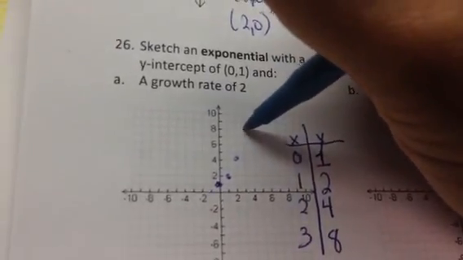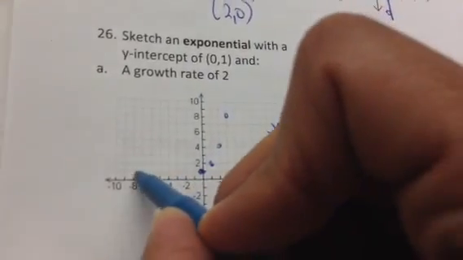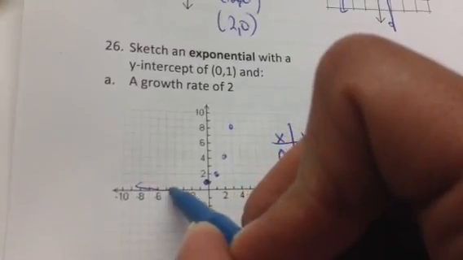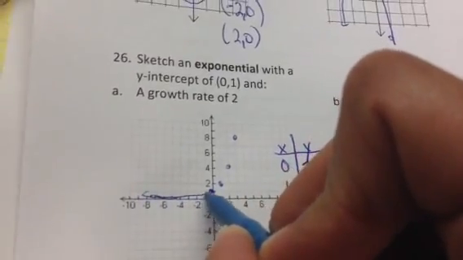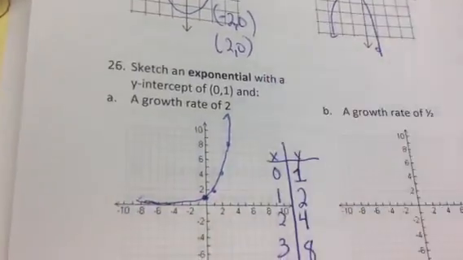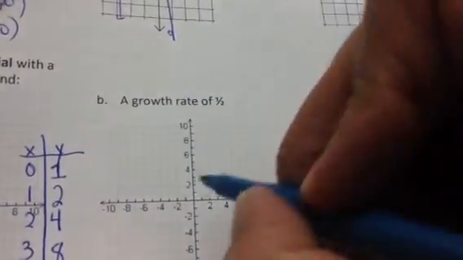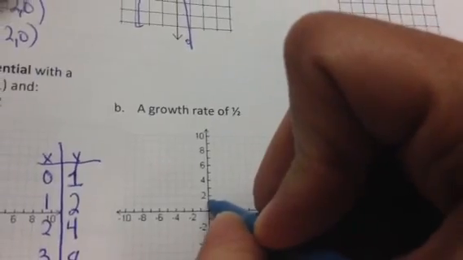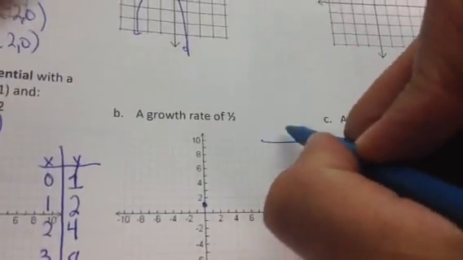So I already have the (0, 1). Here's (1, 2), (2, 4), (3, 8). And remember, you guys, exponential growth and decay have an asymptote, it's not supposed to be crossing, like that wall. So make sure it looks flat and then grows really fast, okay? So now, same y-intercept (0, 1), but this time it's going to have a growth rate of 1/2.